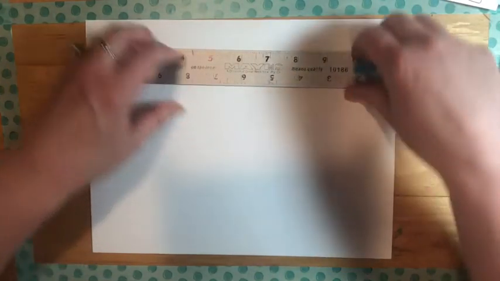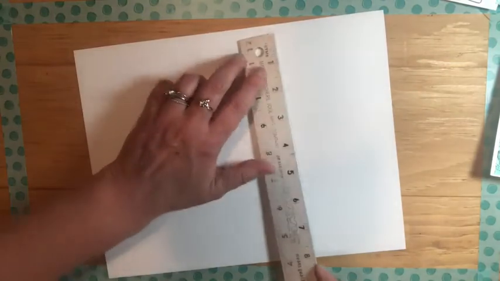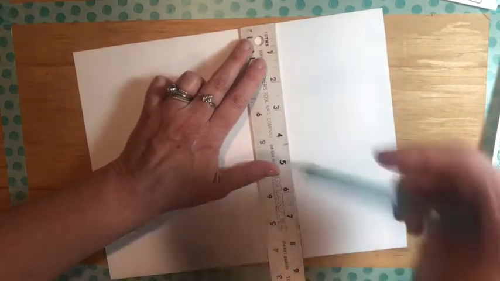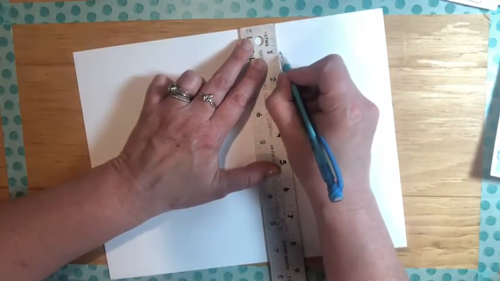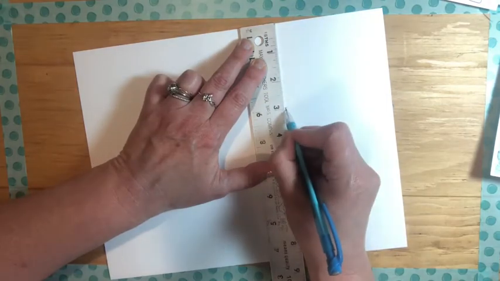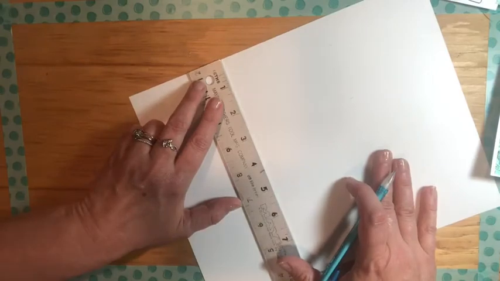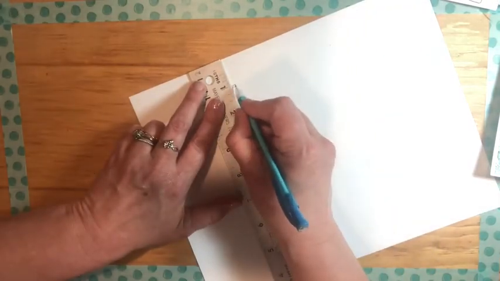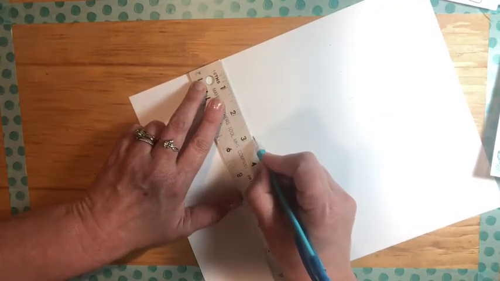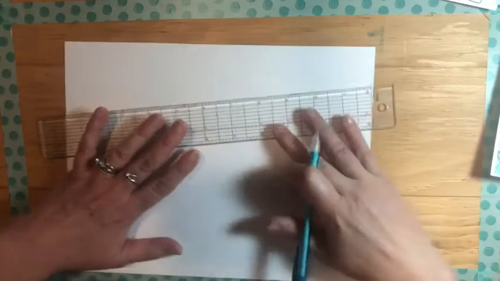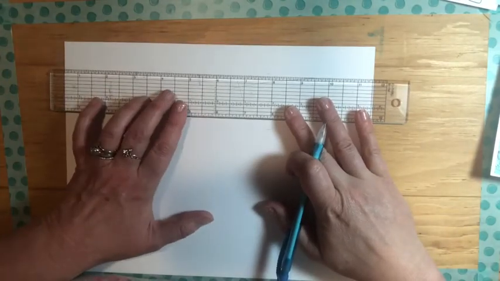All right, if you want to measure it out straight, here's what you can do. You can measure out a couple marks, and then I'm going to use my clear ruler so you can see better. You can connect these. If you do this, you will have a straight line.